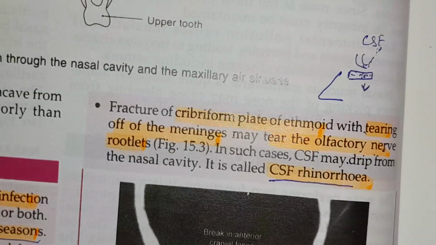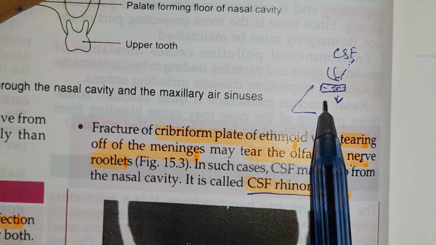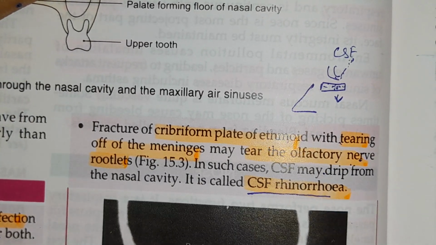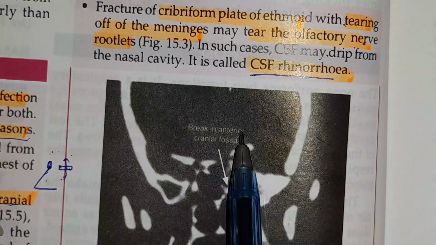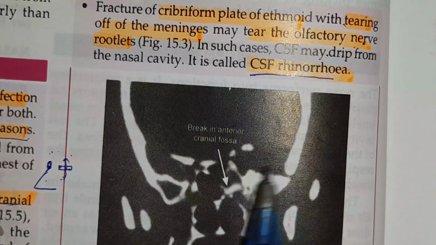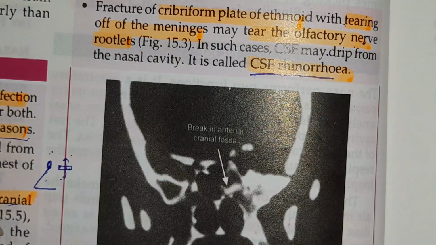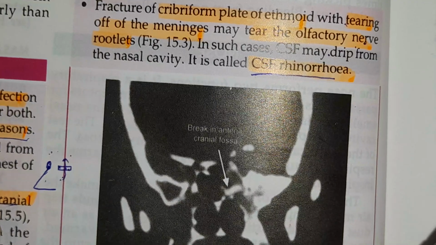Then we studied how fracture of the cribriform plate can lead to CSF dripping into the external nose, which is known as CSF rhinorrhea. In CSF rhinorrhea, you can also see there is a break in the anterior cranial fossa through which the cribriform plate is damaged, as a result of which the CSF will drip down into the external nose.